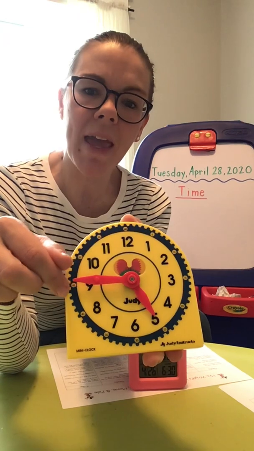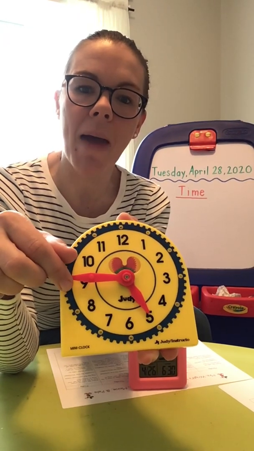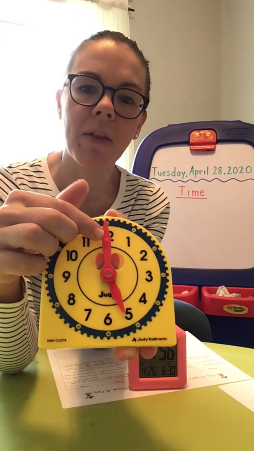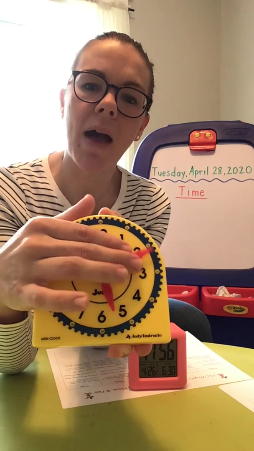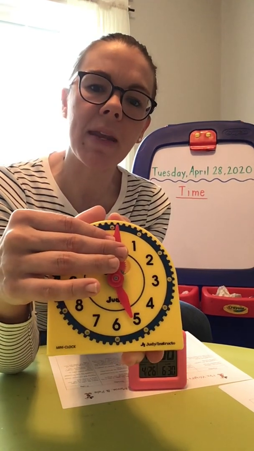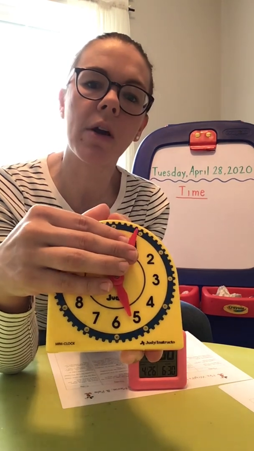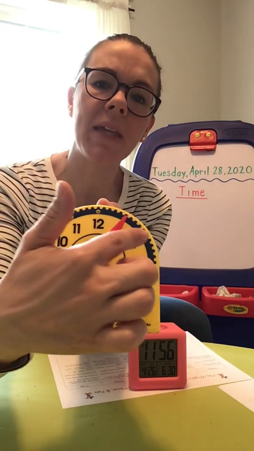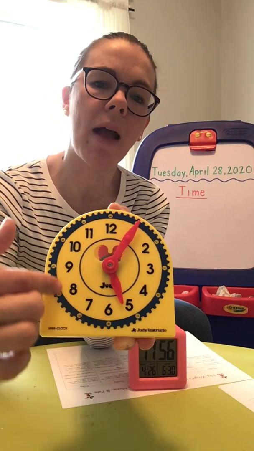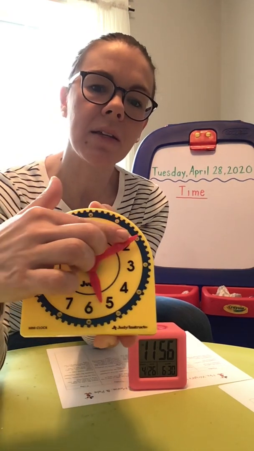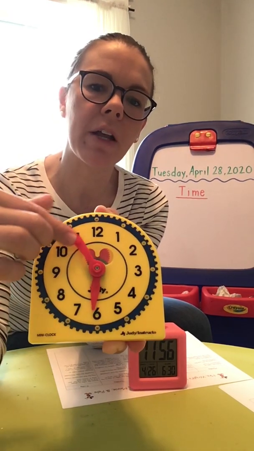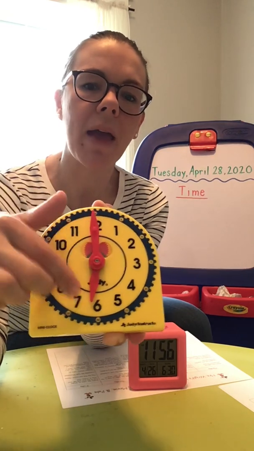The long hand shows us the amount of minutes, all right? So we go all the way around. Each tick is a minute, so we have 1, 2, 3, 4, 5, and if I kept counting, I would get all the way around here to 60, and it would start a new hour, okay?